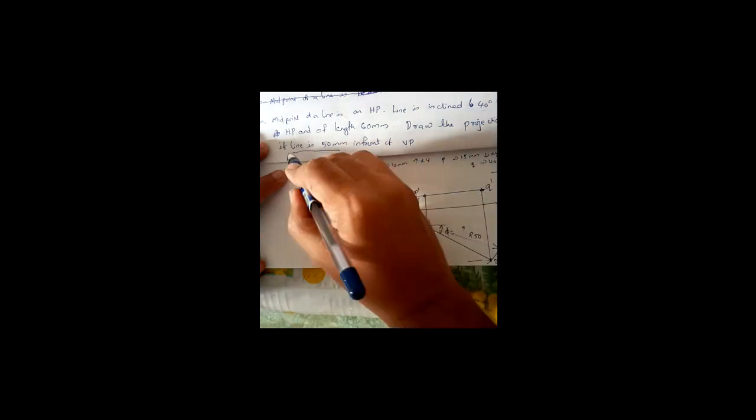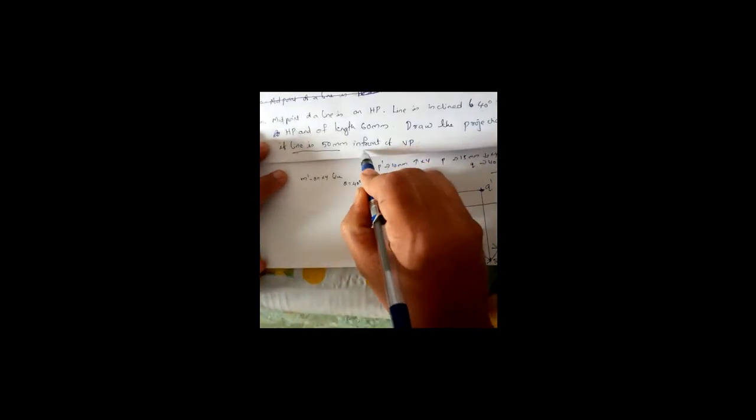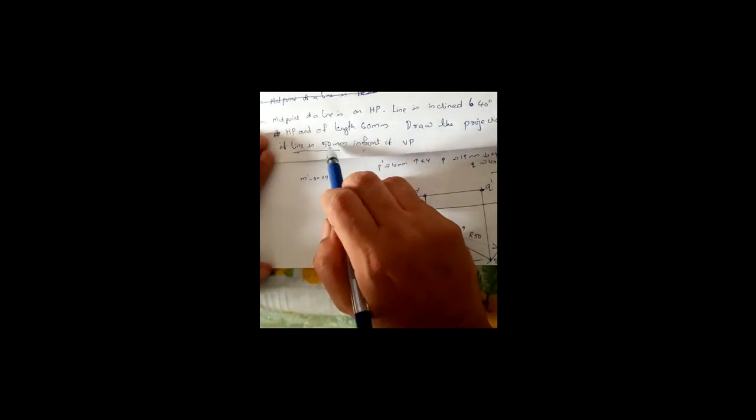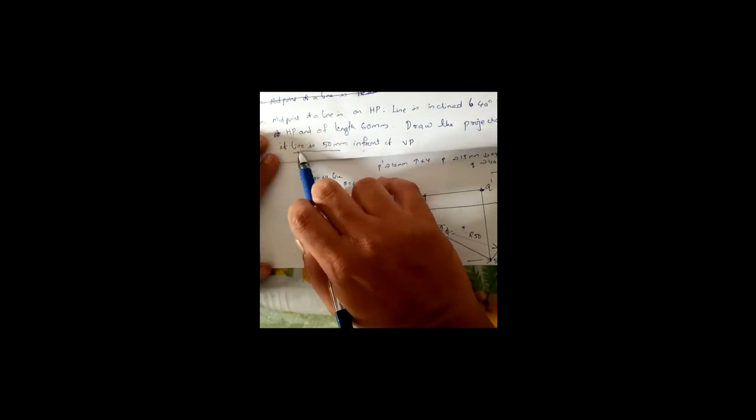Now the line is 50 mm in front of VP means that is the top view it is showing. Instead of a point they have given the line. That is, AB is 50 mm in front of VP. Usually they will be giving the end point, end A is 50 mm in front of VP, or end B is 50 mm in front of VP. From that we cannot understand whether it is parallel to HP, inclined to one plane or inclined to both the planes. Here they have given the line is 50 mm in front of VP, which means both the ends of the line are 50 mm in front of VP, which means it is parallel to XY line.